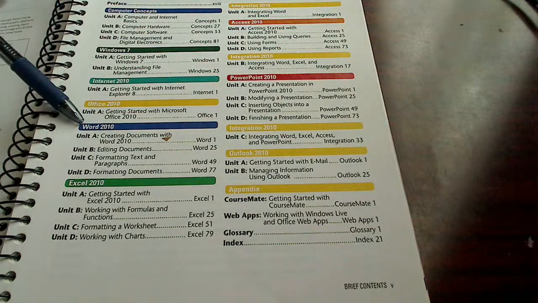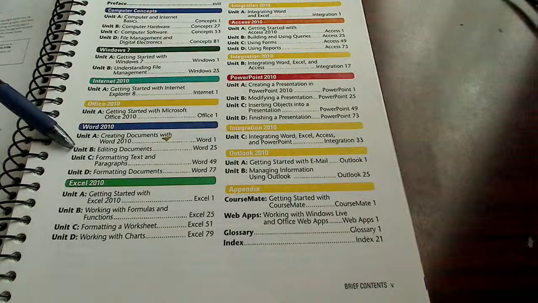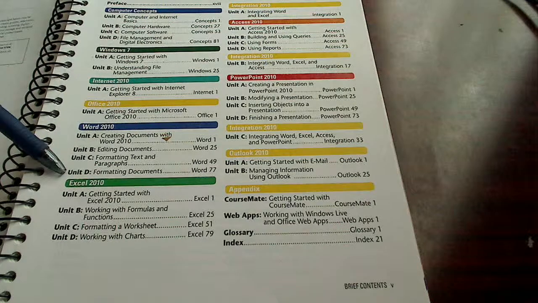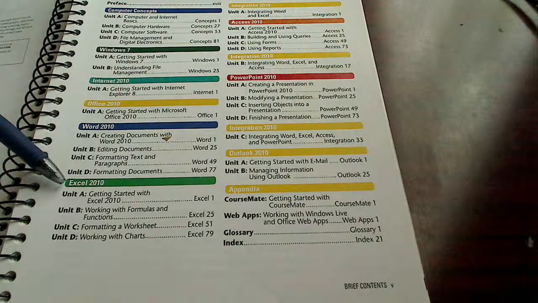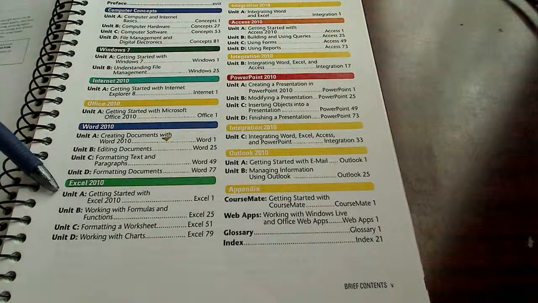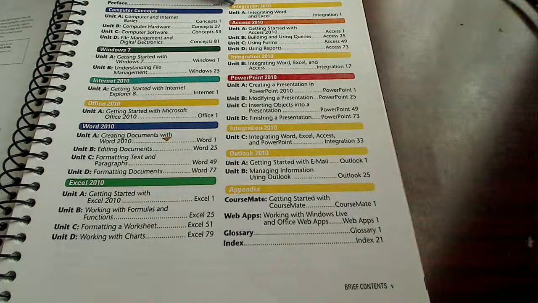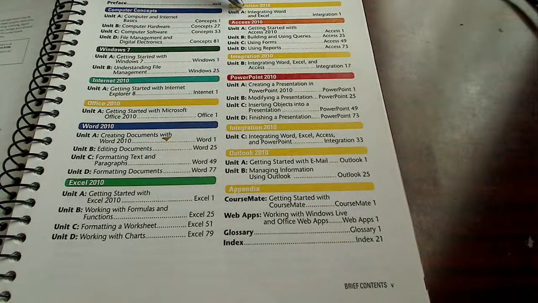As you can see in Word 2010, there are several units. There's Unit A, Unit B, Unit C, and Unit D. And this repeats again for Excel. Excel is the green, and it's Unit A, B, C, and D. Think of these units as kind of being like chapters. We also have an integration. An integration combines what you've done in the last 2 or 3 or 4 sections. For the first integration, Unit A, it's integrating what you've learned in Word and Excel unit exercises.